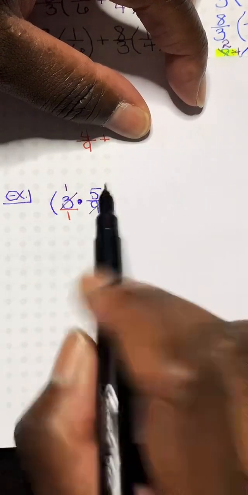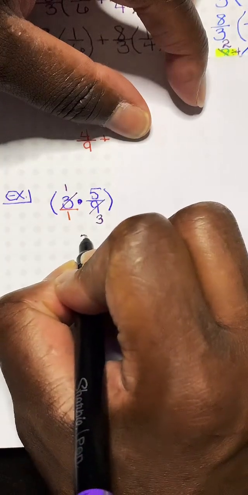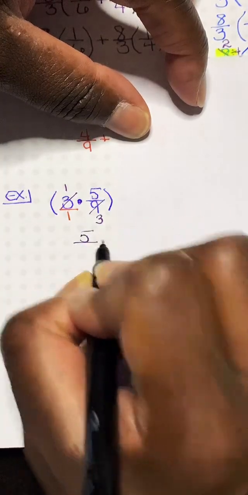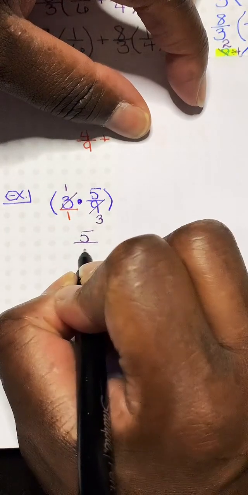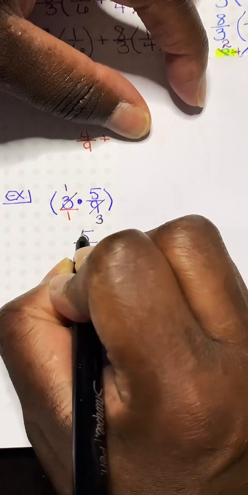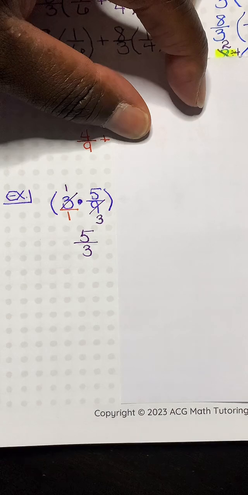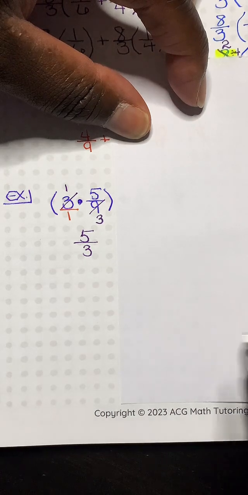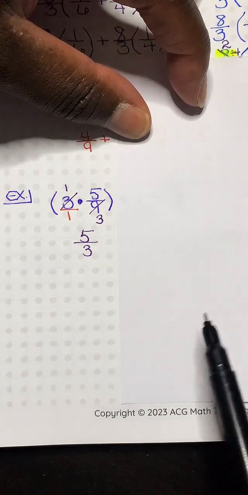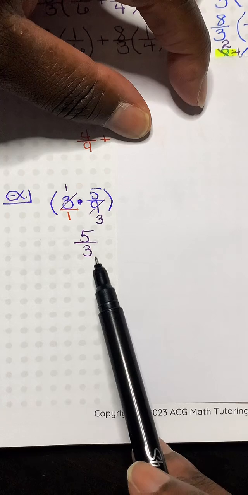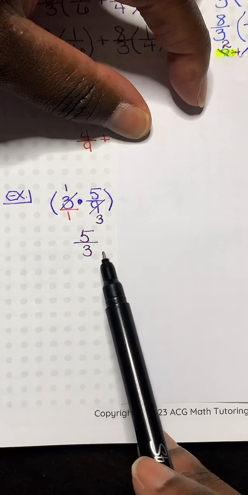So now I got 1 times 5, that gives me 5. And 1 times 3 will give me 3. All right. So even when you have 15/9, remember it can be reduced. Reduce that by 3. So that will give you your 5/3. Not 1/3, 5/3. Okay.